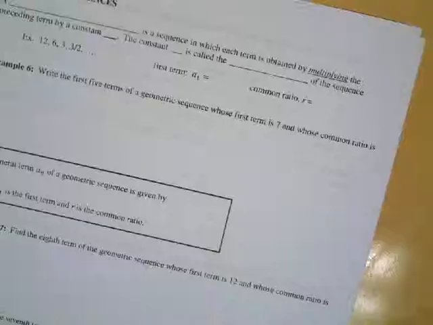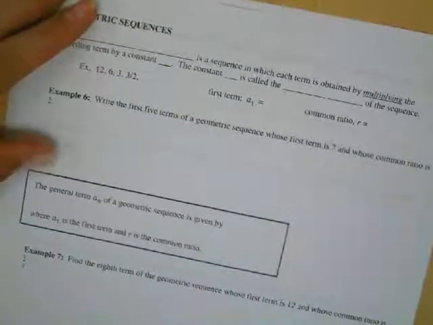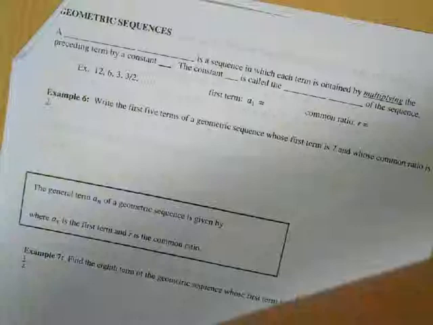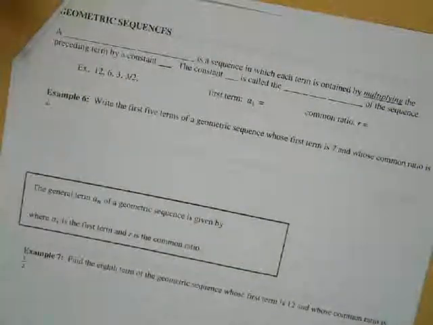Alright, so now we're looking at geometric sequences, which are a little bit different. This one's not a whole lot longer. I know this is kind of a long section because it's a block day, and this is the weird testing week, so the block days are kind of weird anyways.